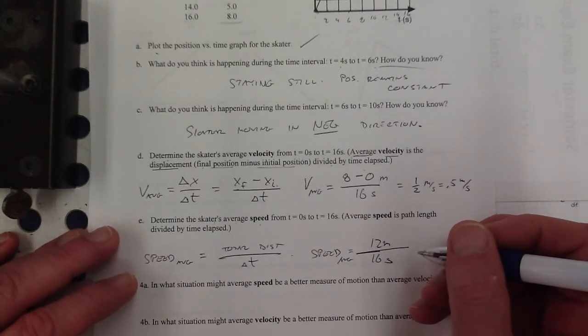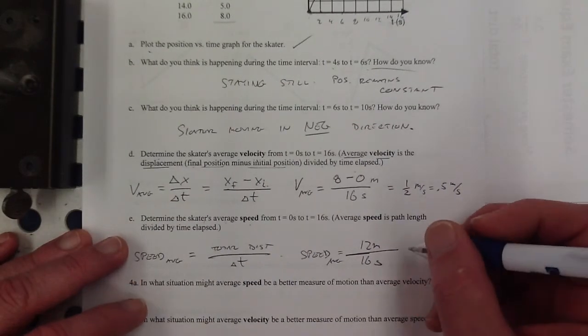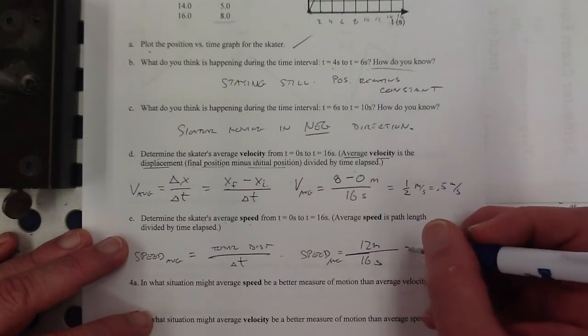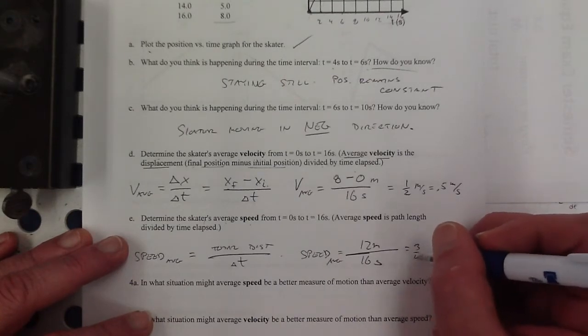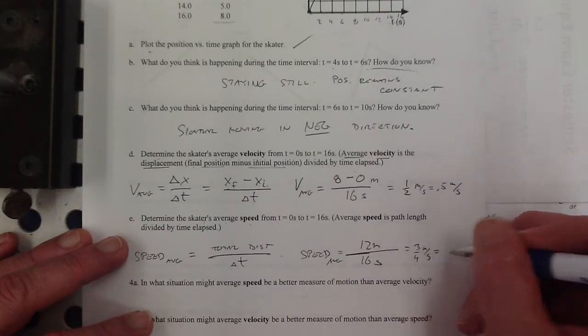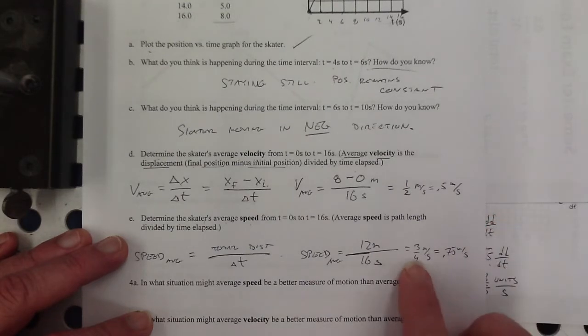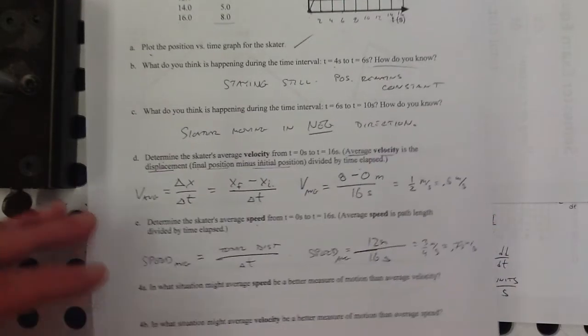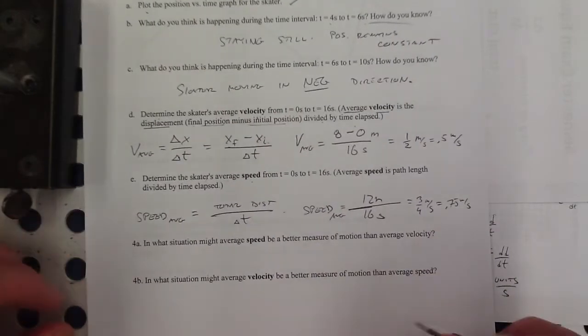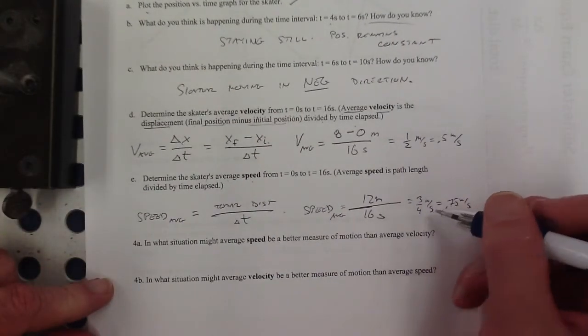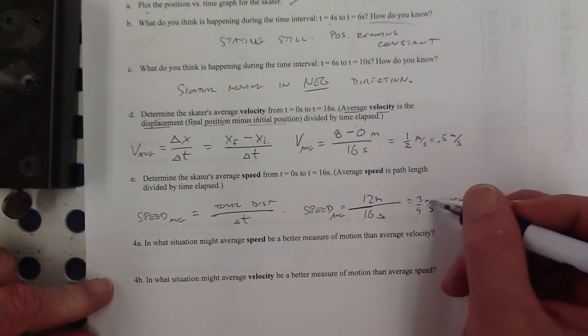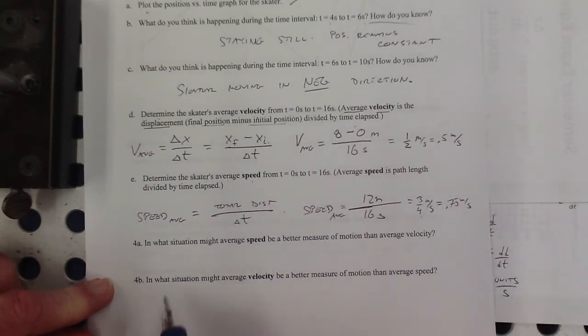All right. And that you can write either as a fraction or decimal. Either one is fine. I don't want you to write 3 meters over 4 seconds. You can do 3/4 of a meter every 1 second.